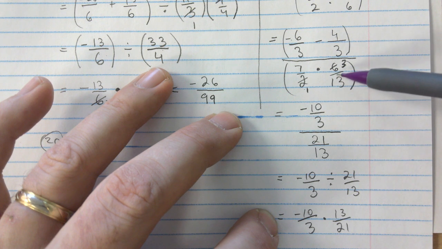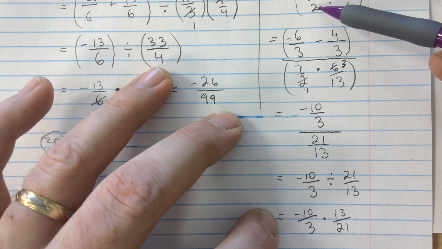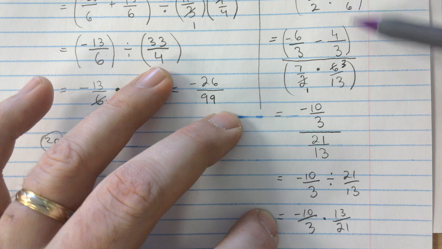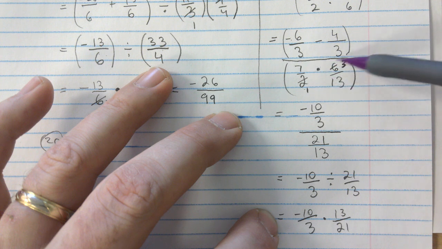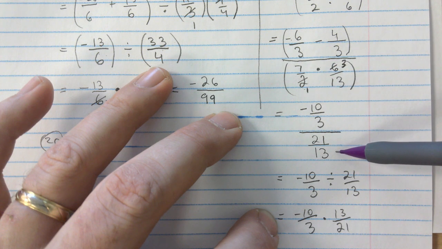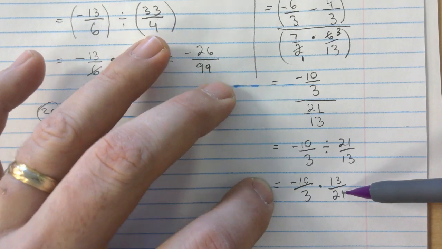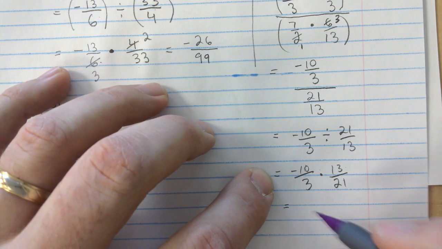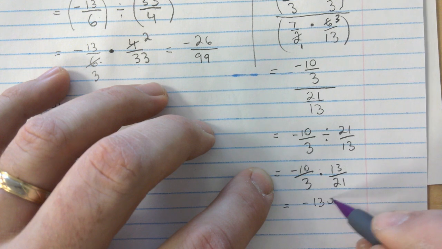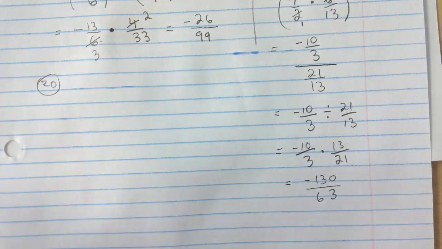And then I got 13/6 and 7/2, yeah. I flipped the second one. I canceled out. Yeah. And then I turned this into a division. And I flipped the second one. So that's essentially negative 130 over 63. But that's not the answer I gave you, right?